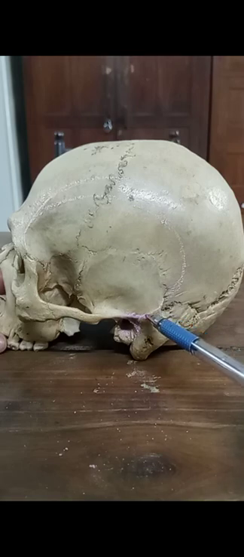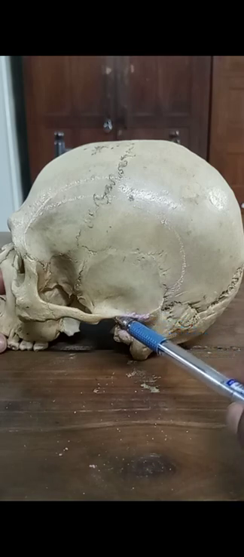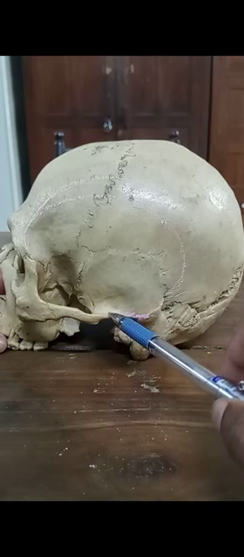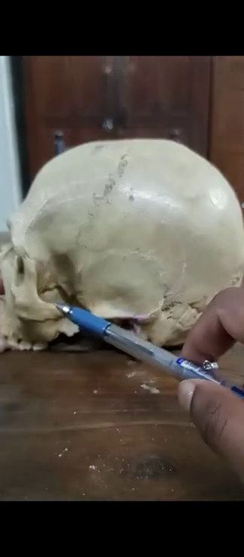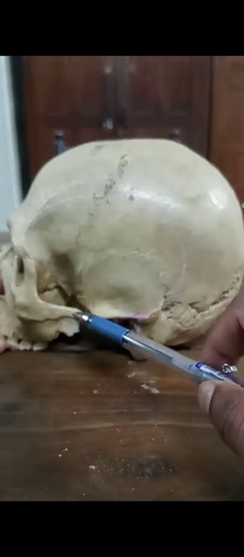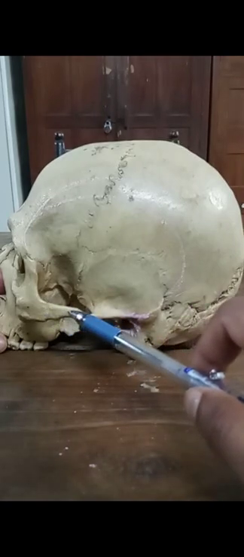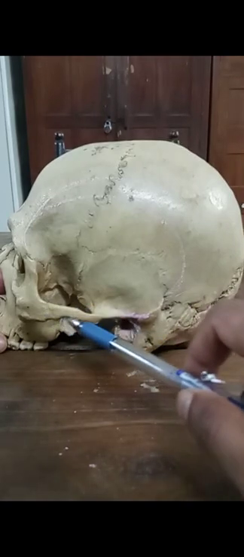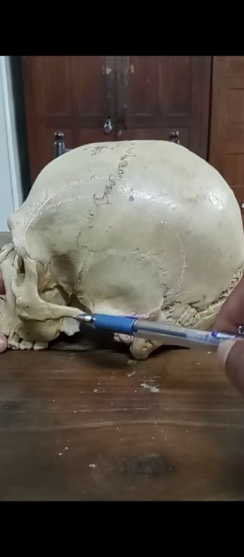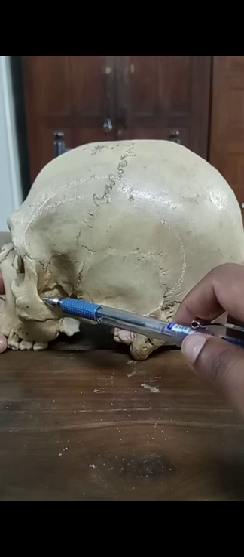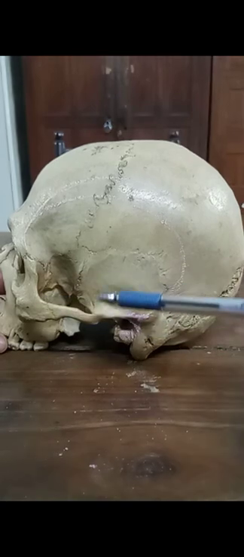Now the supramastoid crest continues forward with the posterior root of the zygomatic arch. This is the posterior root of the zygomatic arch. Now coming to the zygomatic arch. It is formed by parts of two bones, the zygomatic and temporal bone. It has an upper border, lower border, medial surface and lateral surface. The anterior end of the upper border of the zygomatic arch is called the jugal point. So this is the jugal point.